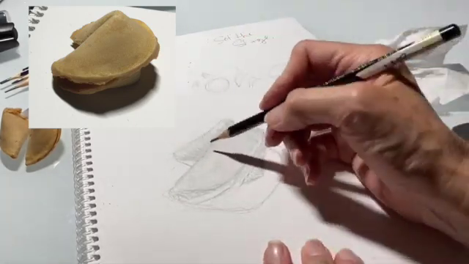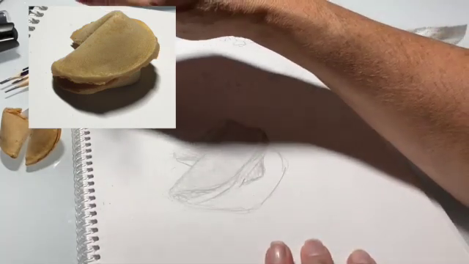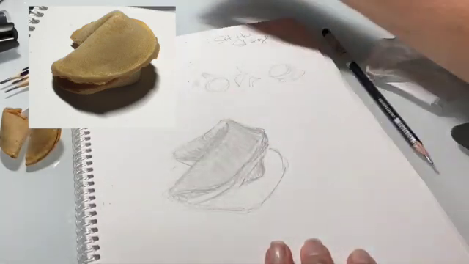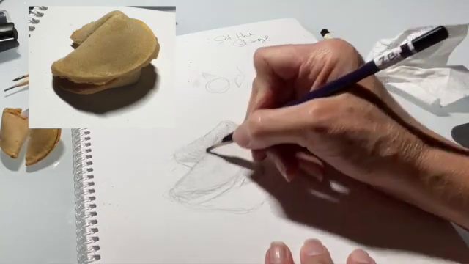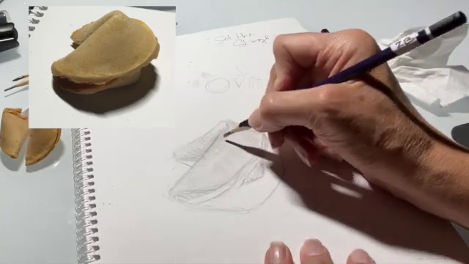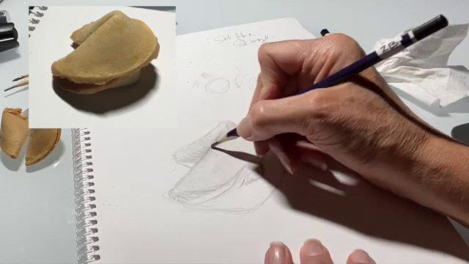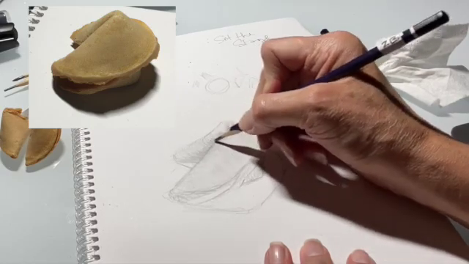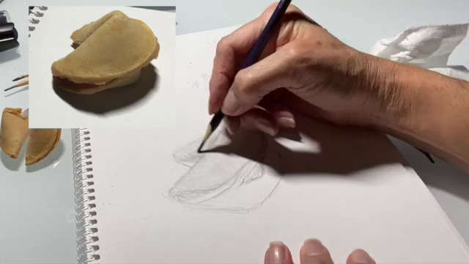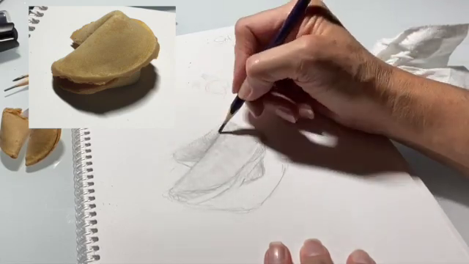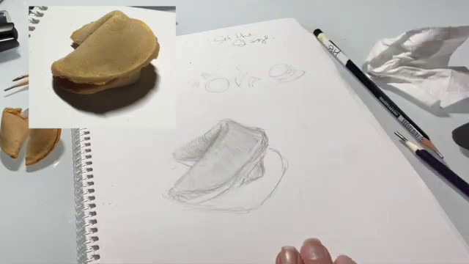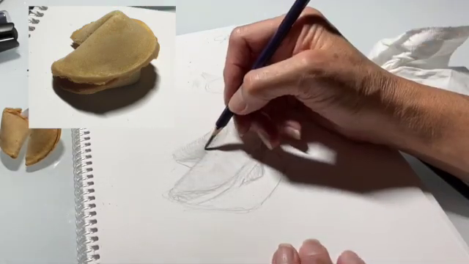So now I'm going to take a darker pencil and create the value of the back part of the cookie. Once again, I'm using my point, and I've gone for my darker pencil so that I can really get in there and create a shadow. And it is the shadow on that lower edge that helps create the side of the cookie that's coming toward you.